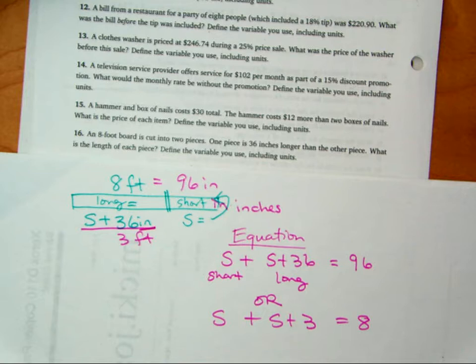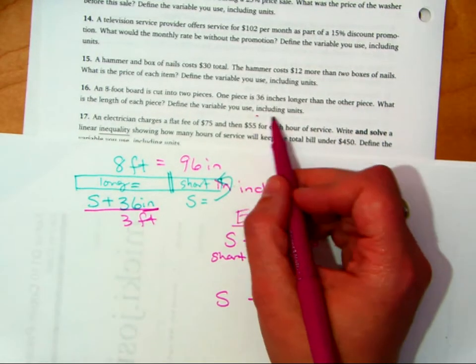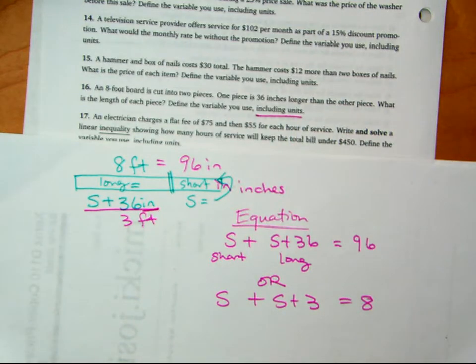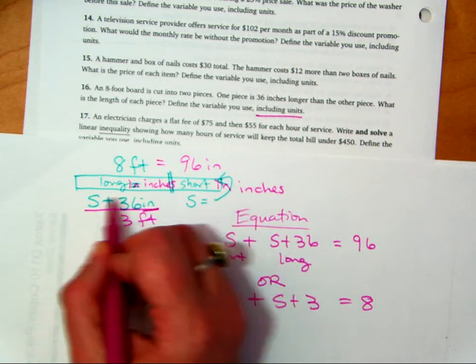Either equation will work. One of them is going to give you inches. The other one is going to give you feet. So it's just a matter of making sure, that's why we're saying here, include units in your defining of the variable, the long piece in inches.